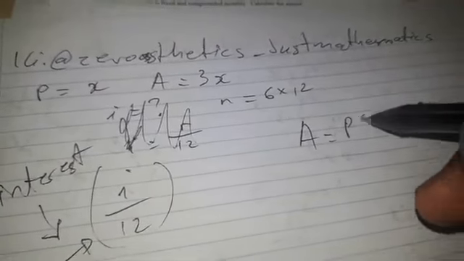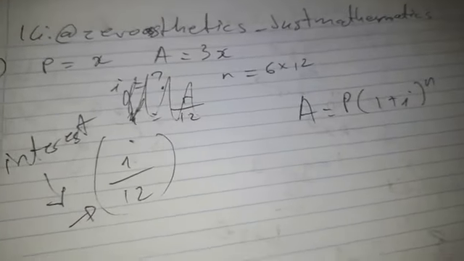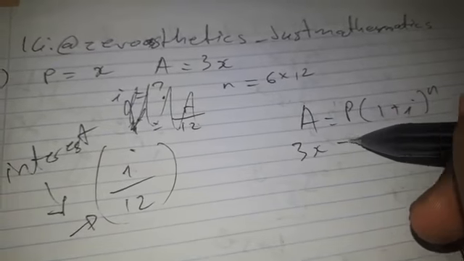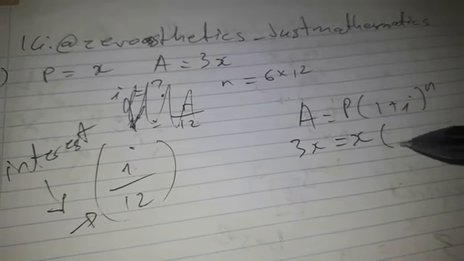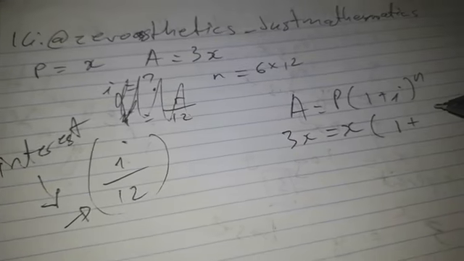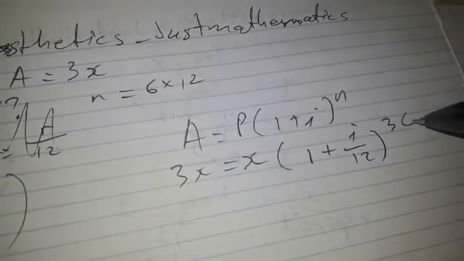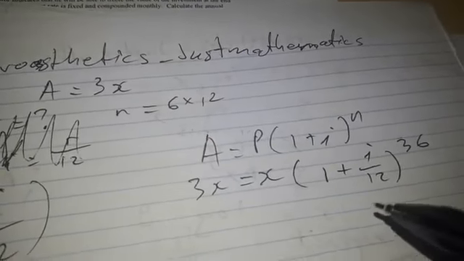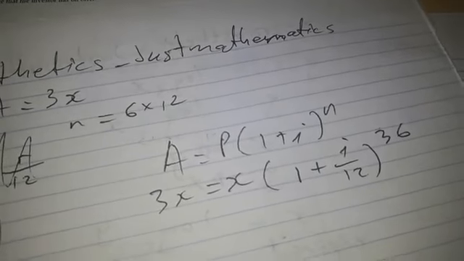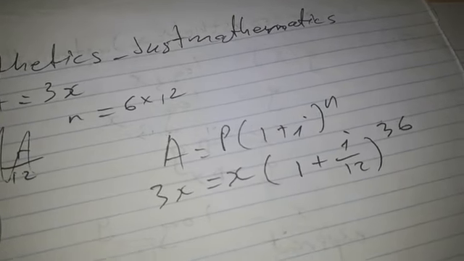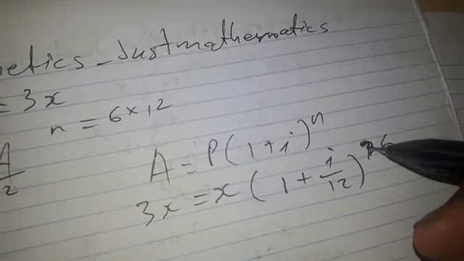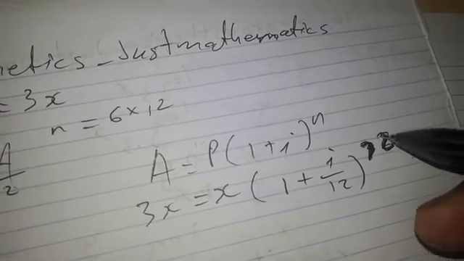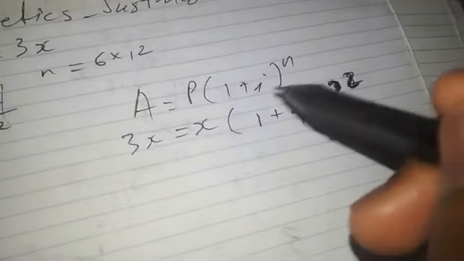So it's just going to be our normal A formula, A = P(1 + i)^n. Now we said A is just 3 times whatever the investment was. And then 1 plus our interest, which is going to be over 12. n is going to be 6 times 12, which is like 36. No, that does not look right at all. 6 times 12 is 72. It's double. 72.